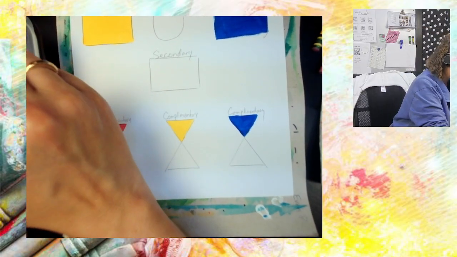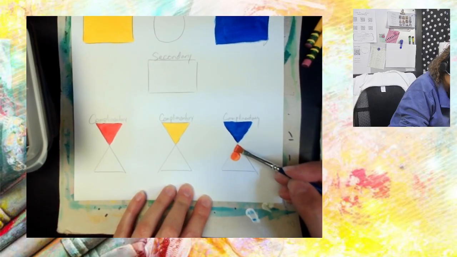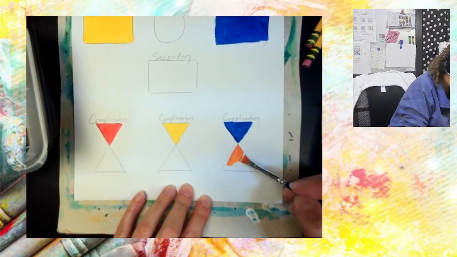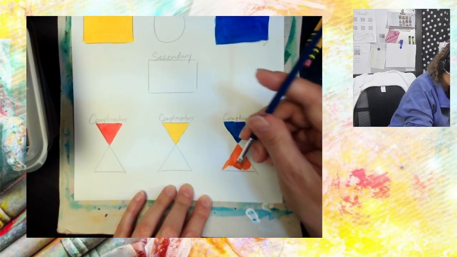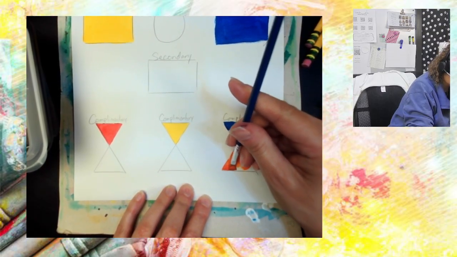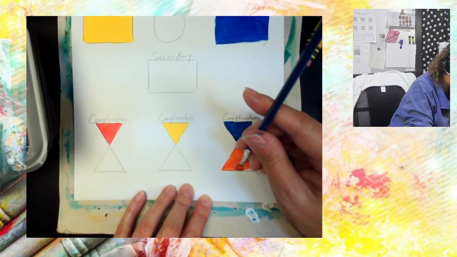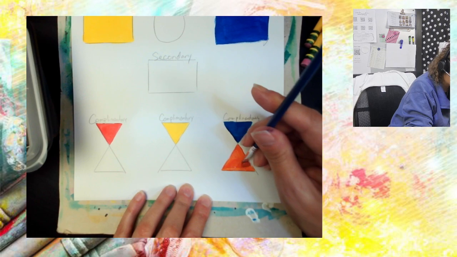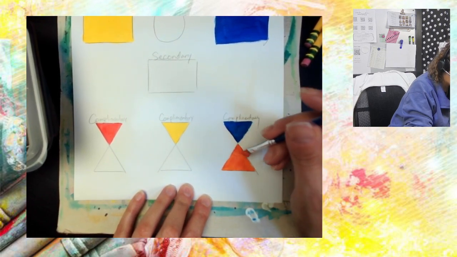So right down here, I'm going to grab a little bit of orange and I'm going to paint in this complementary color pair. Notice how they're pointing at each other. That's by design. That's to help us remember that when they are on the color wheel, they do just that. They point at each other. And now I have my orange triangle.